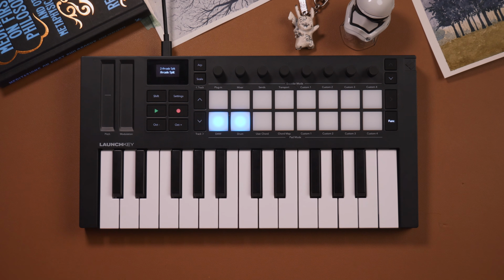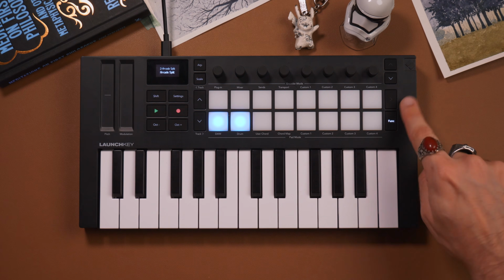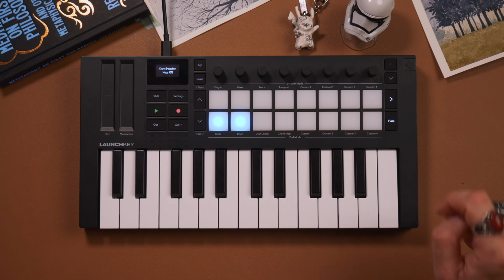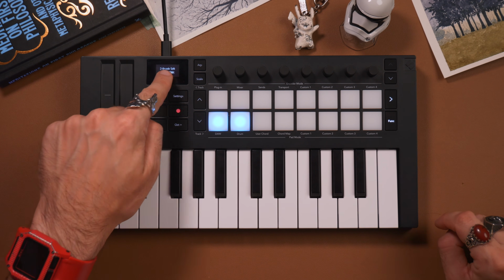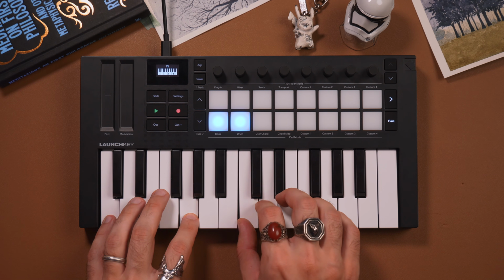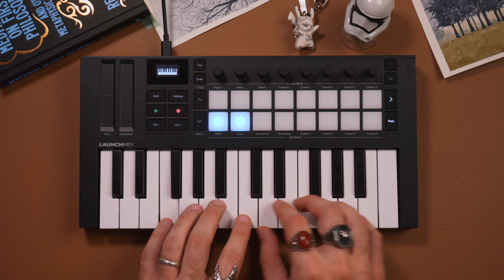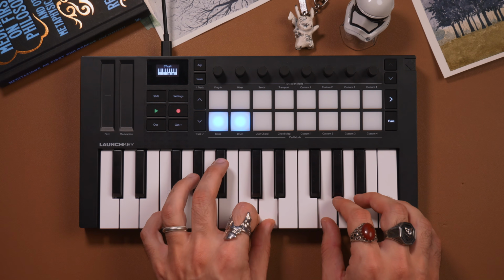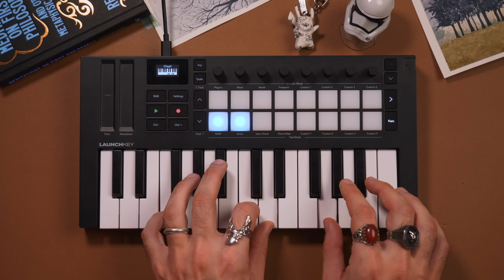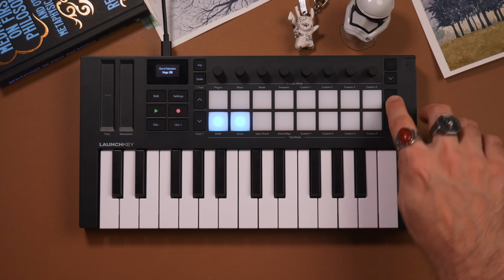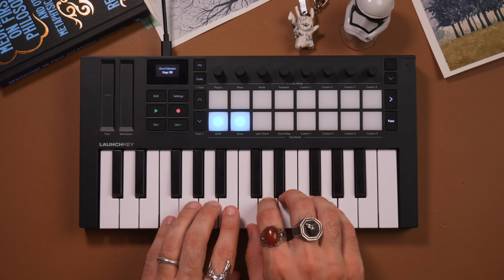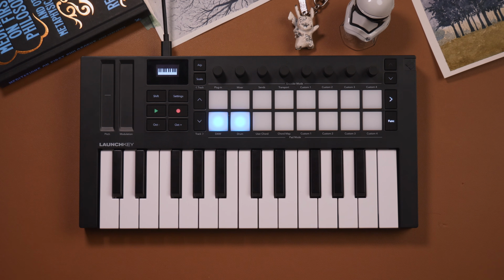There's also a function called key detection, which might be on by default, but using this button right here, we can go ahead and turn chord detection keys on, and it will show our chord in real time, even if we're not recording a chord. We can get a readout of what chord we're playing. You can turn that on or off. It just depends on if you want the screen to constantly display the notes that you're playing in this mode.